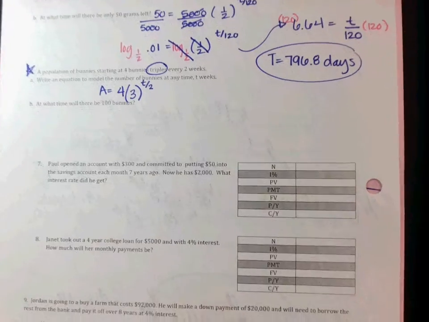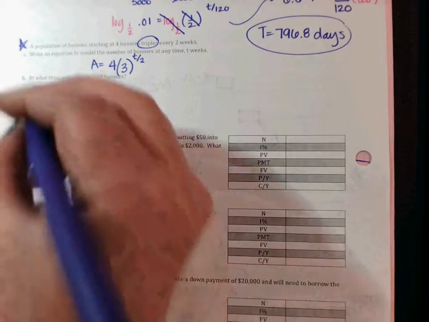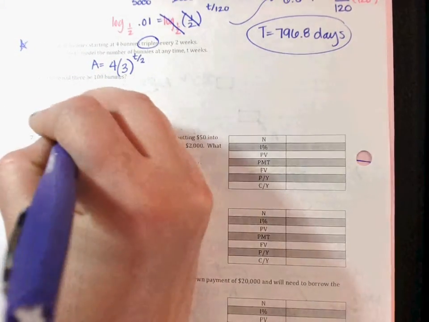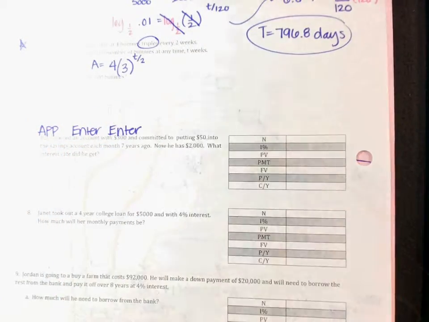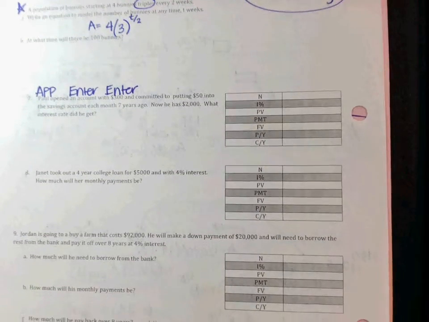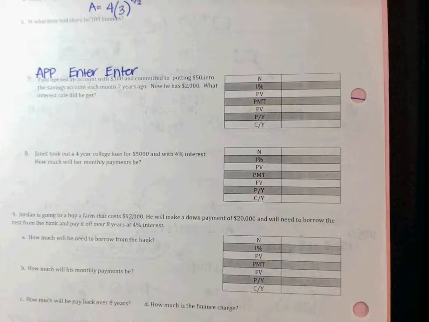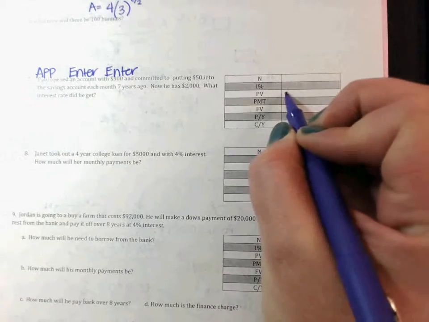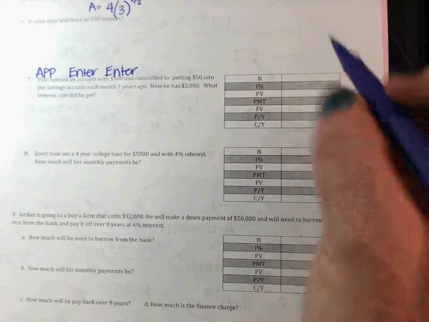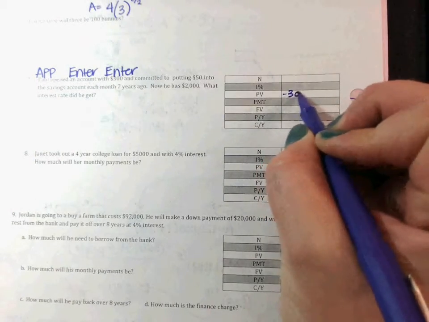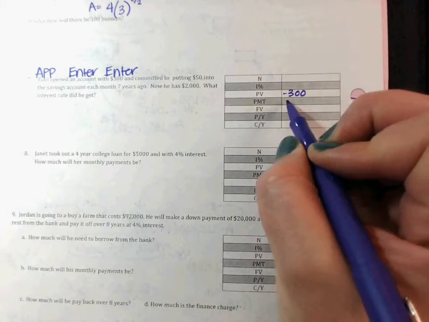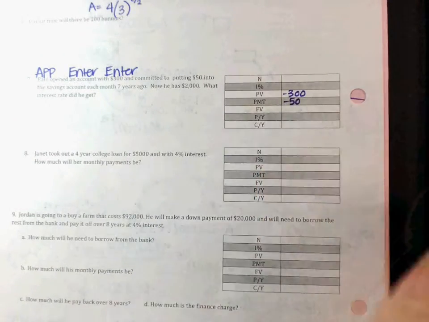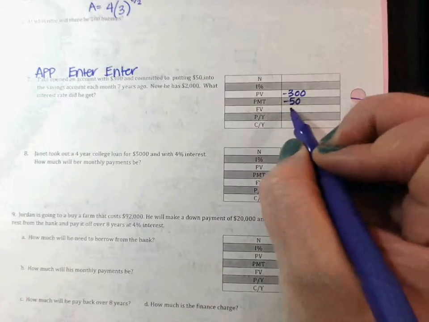Alright, last little section here. Do you remember how to open your finance app? Remember, it's apps, enter. Okay? So I'll do 7 with you. It says Paul opens an account with $300. Where does that go? PV. Positive or negative if he's putting his money in the bank? Negative. Okay, then it says he's going to put 50 in every month. Where does that go? PMT. And it says now he has 2,000. That goes here.